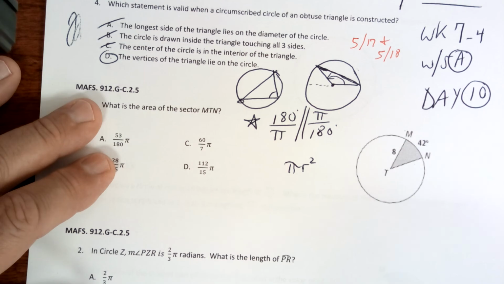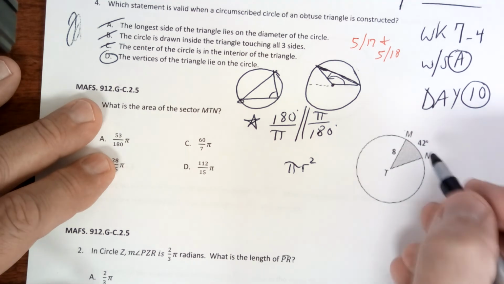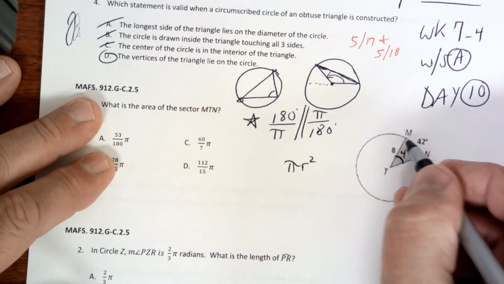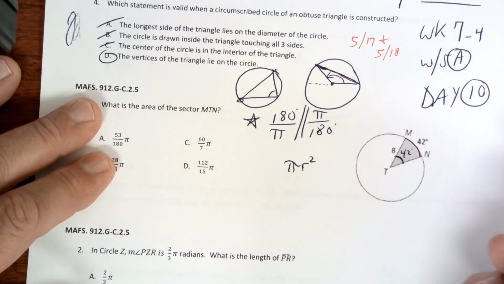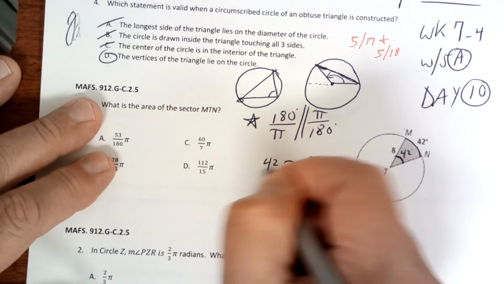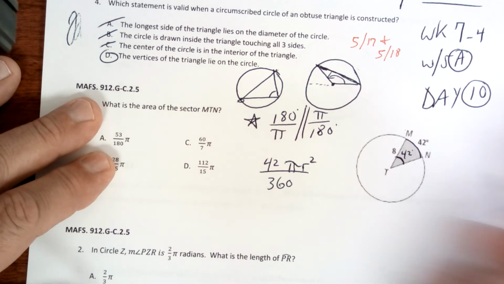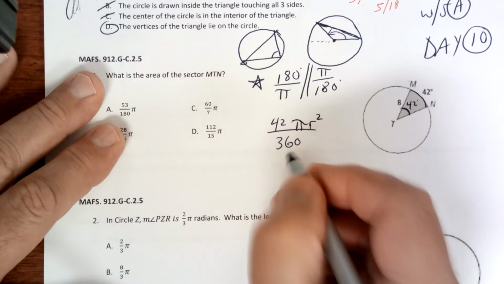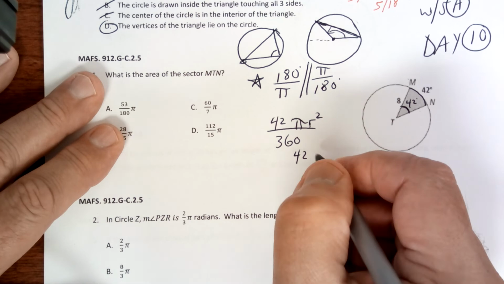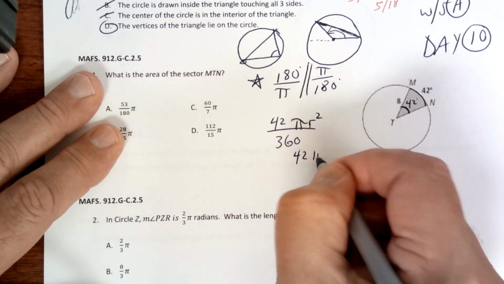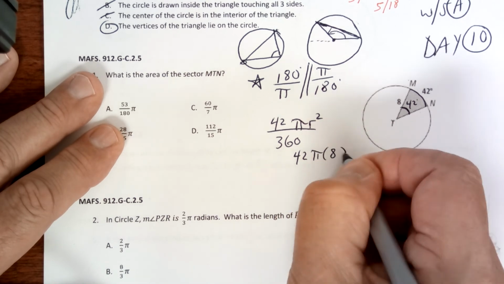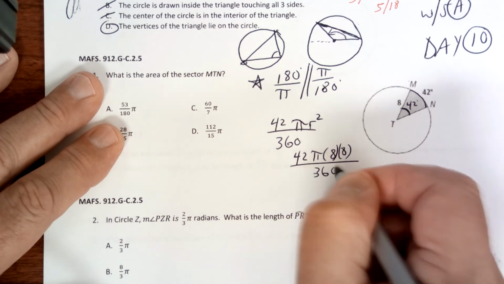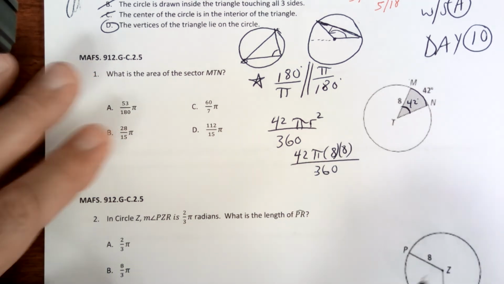Okay, but this is a fraction. Remember, this is a central angle, so that's 42, the same measure as this. So it's 42 out of 360 degrees. The radius is 8, so that's going to be 8 times 8. So it's 42 times pi times 8 times 8, and then divide it by 360. Let's see what that works out to be, and let's leave it as pi.